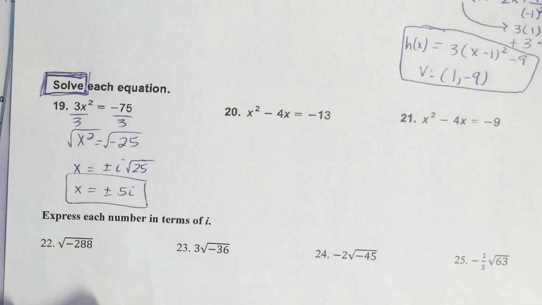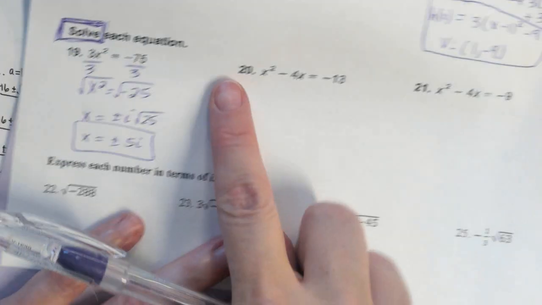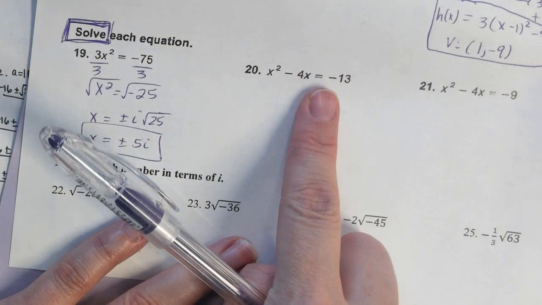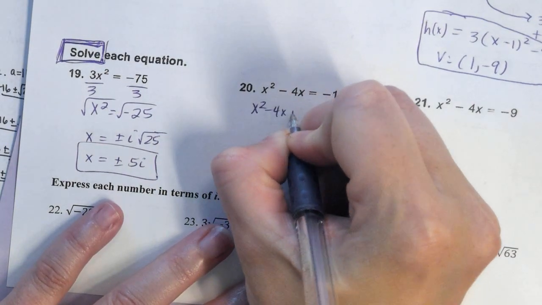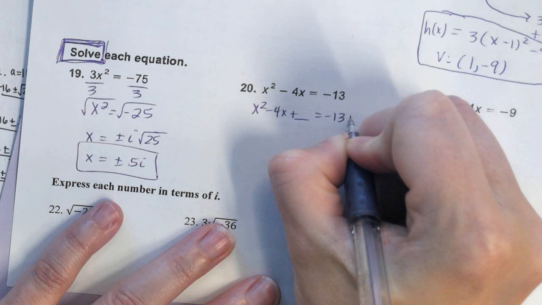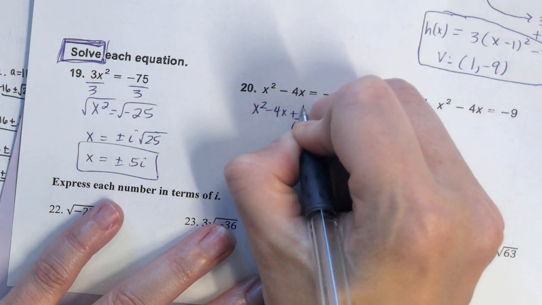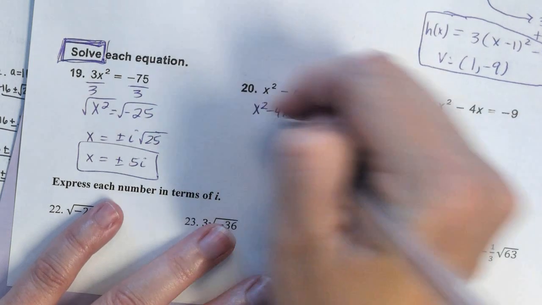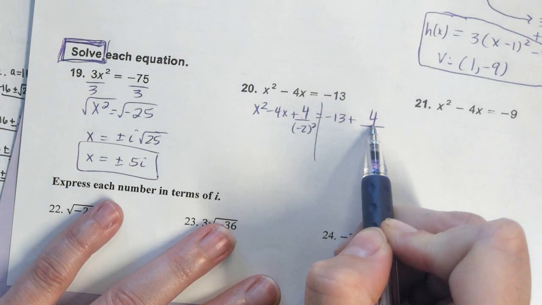There we go. Okay, but for 20 and 21, I have 3 terms. So I'm going to complete the square by adding in my blank spaces. So half of -4 is -2. -2 squared is 4. See how these are on opposite sides of the equal sign? That's how I know what I do here, I have to do here.